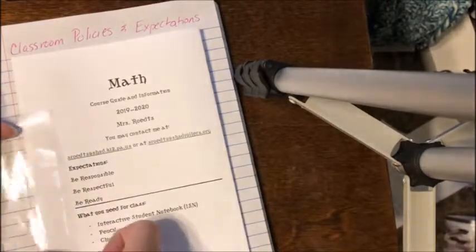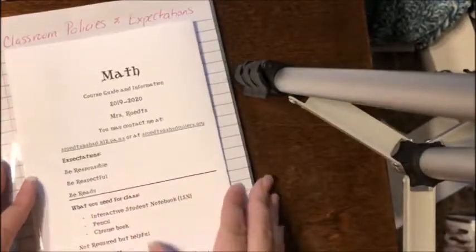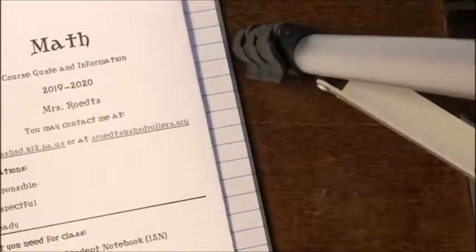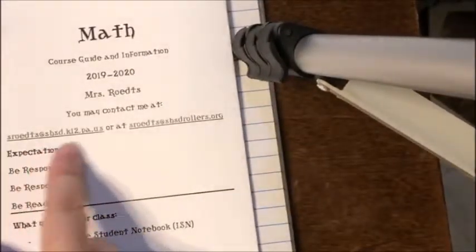Then I'm going to take a piece of tape and tape it right down there. So now I can flip it open and I have a little book. These are just the expectations for the room. There's my contact information, so if you or your parents need to get a hold of me, that's how you can reach me.